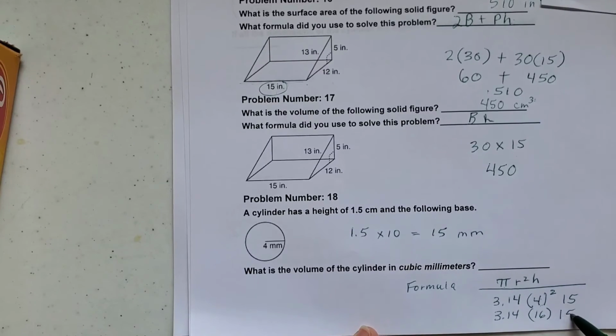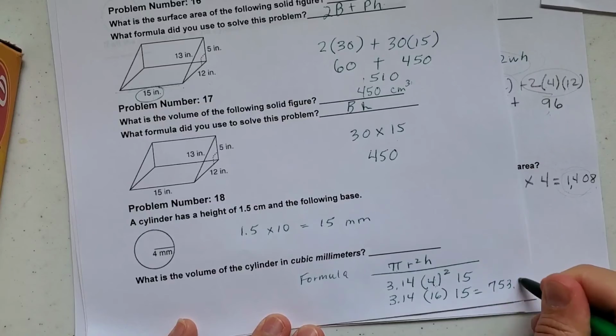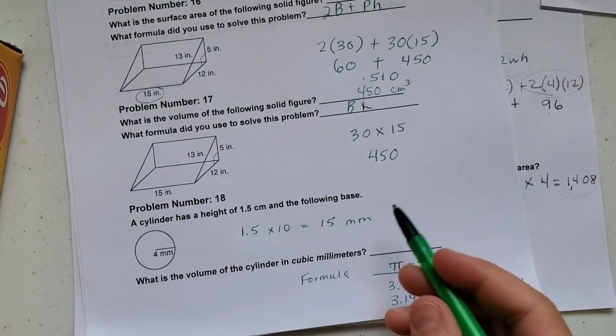And then we have to multiply these three numbers, and we get 753.6 cubic millimeters.